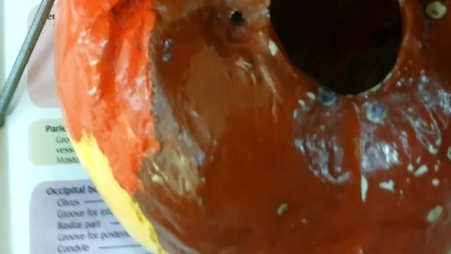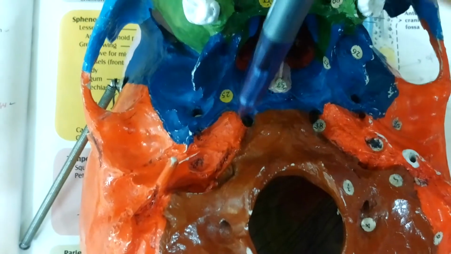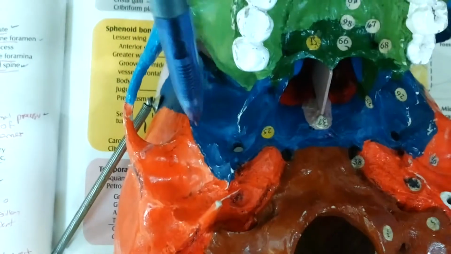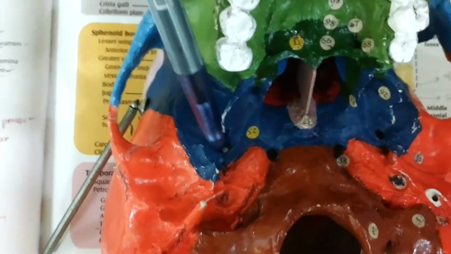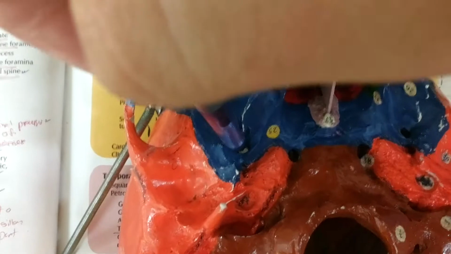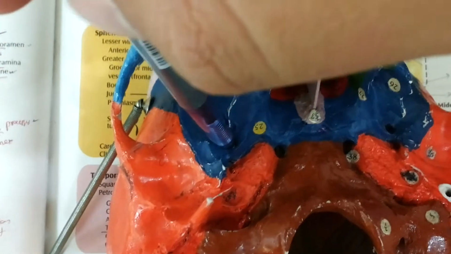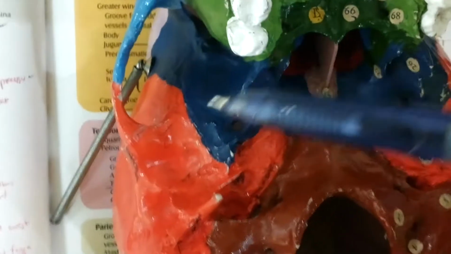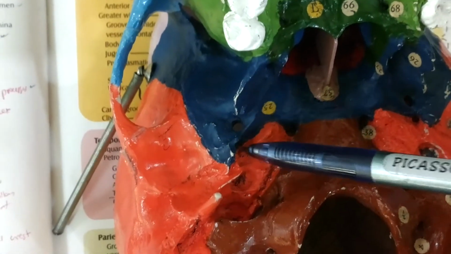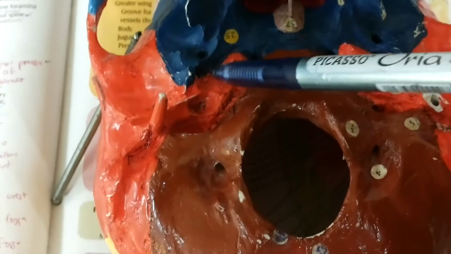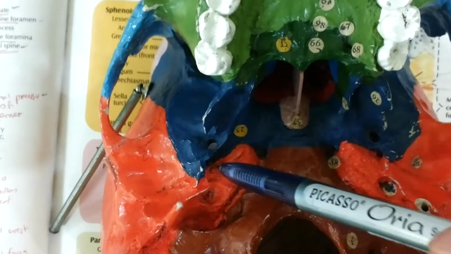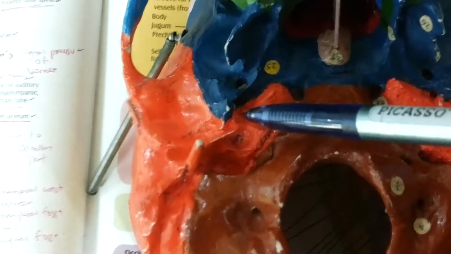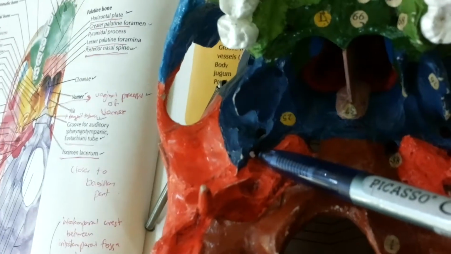The foramen lacerum. The foramen ovale. And beneath that we've got the foramen spinosum. There it is, foramen spinosum. Okay?